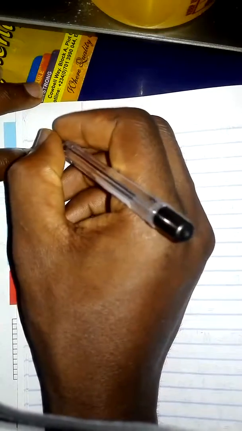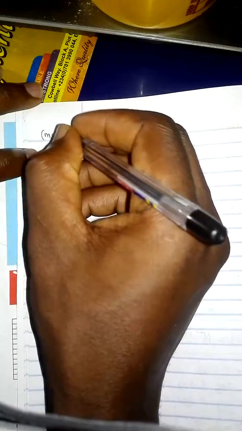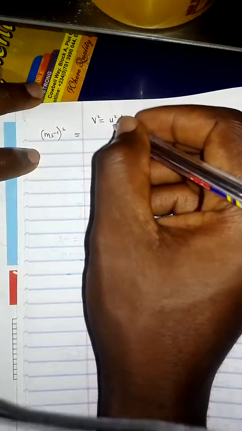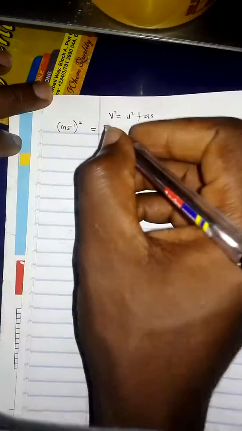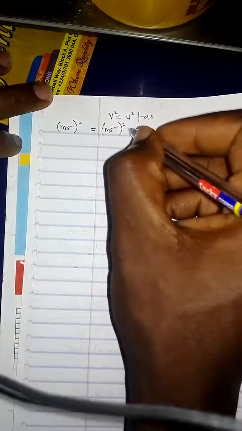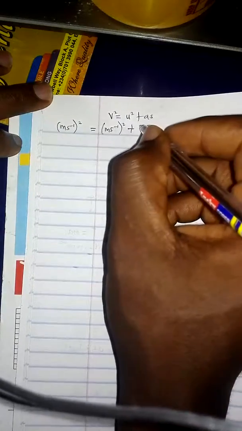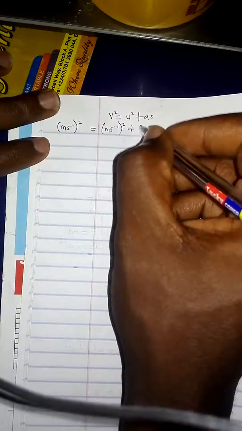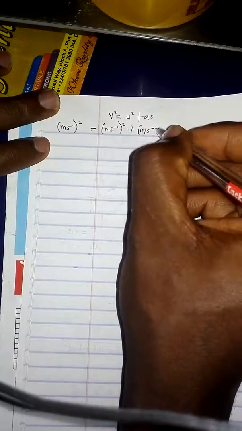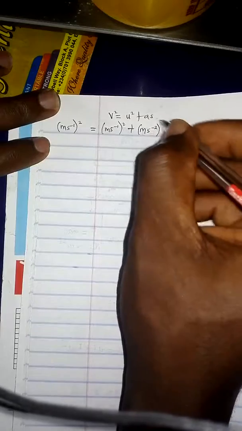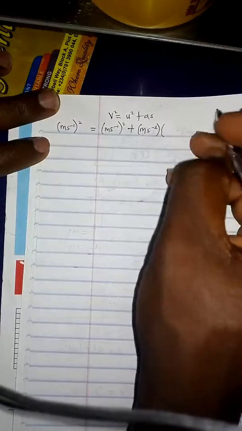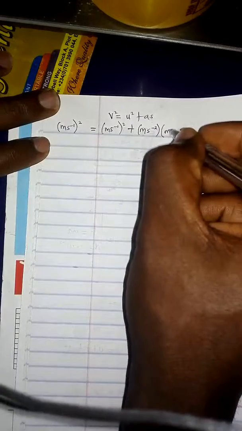Dimension v is in meters per second, so I have v square is equal to, at this end also, this is initial velocity like we had it before. This is going to be meters per second all squared plus a is acceleration, and acceleration is measured in meters per second square. Okay, multiplied by s is distance covered. Okay, so s is measured in meters.